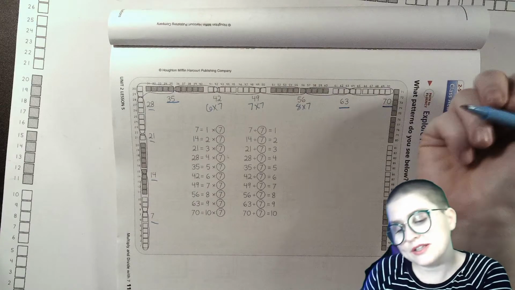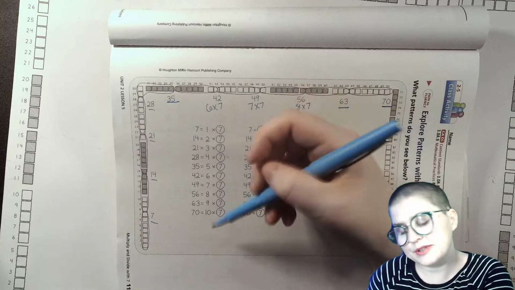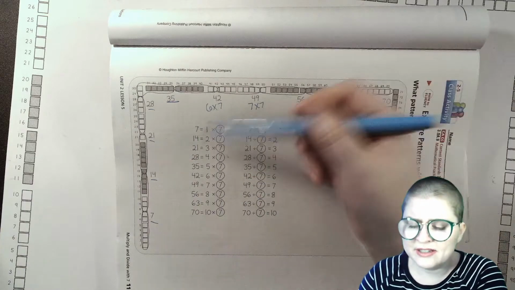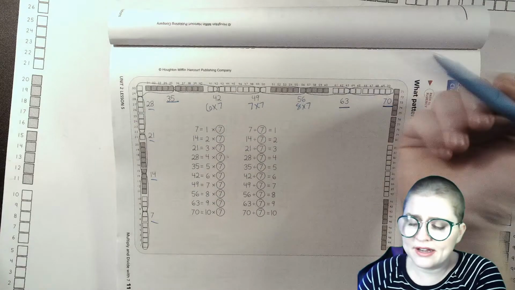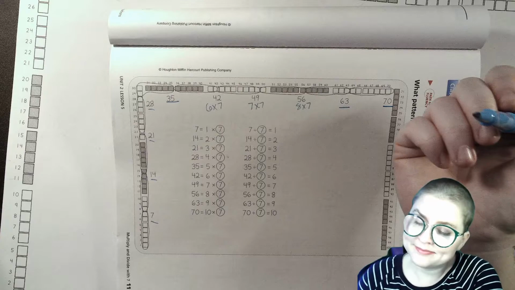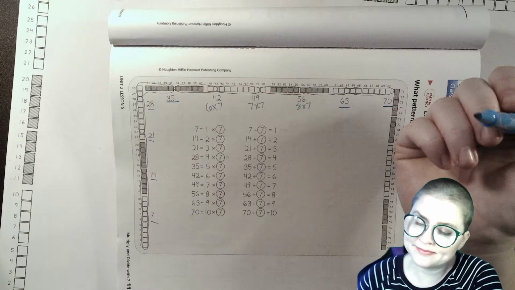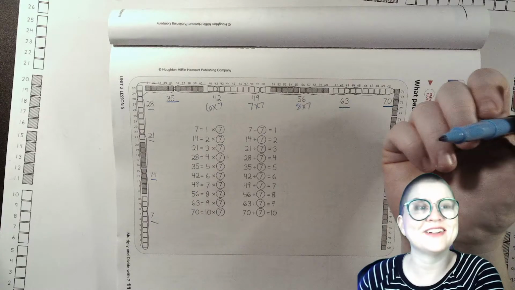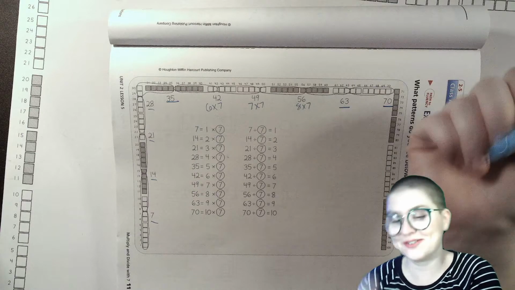So let's look at our products. What do we notice? Are there any patterns? Like, are they all even? No. Are they all odd? No. If there's a pattern, the only one that I'm seeing is they each are increasing by 7 when you go from one to the next one.